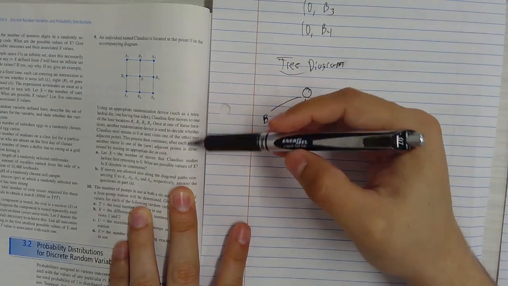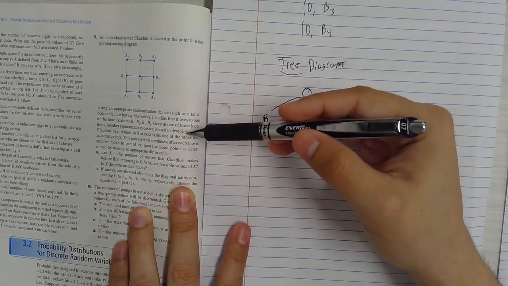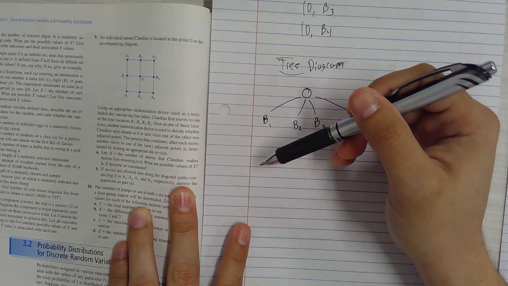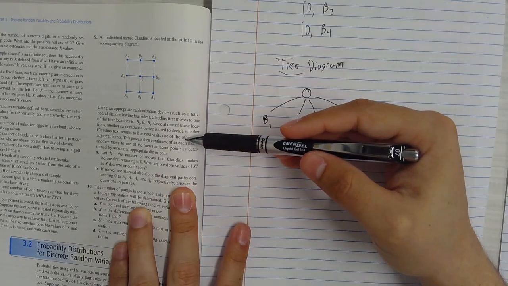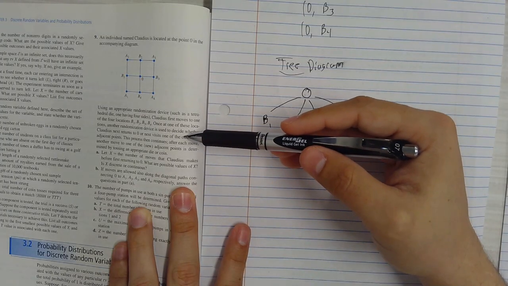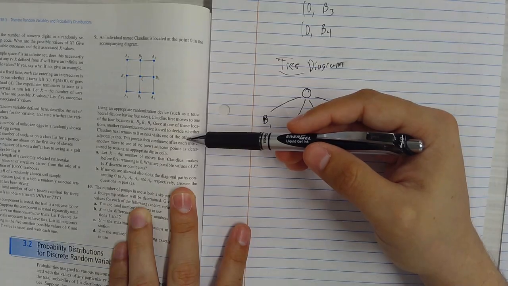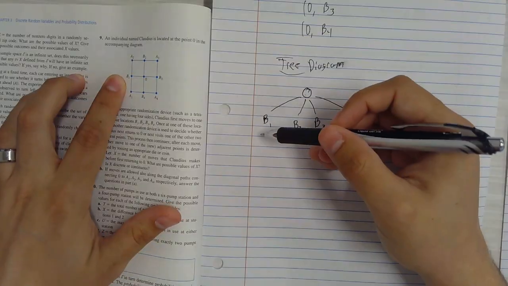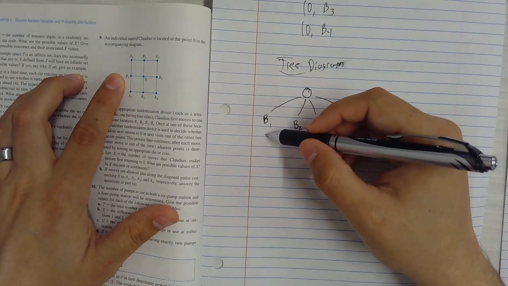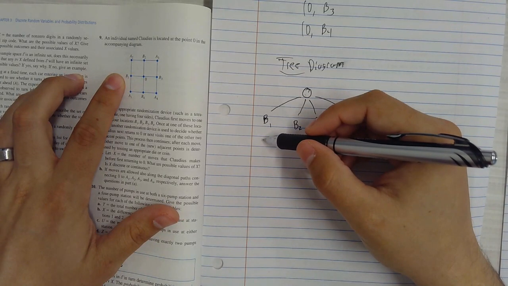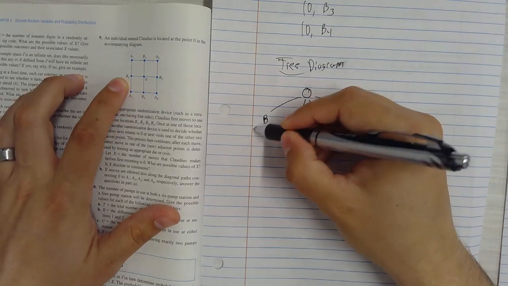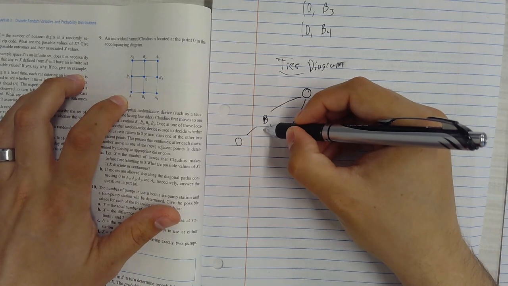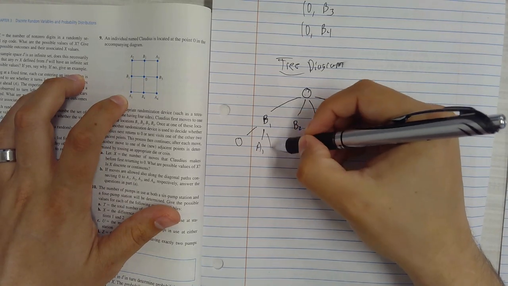Once at one of these locations, another randomization device is used to decide whether they return back to 0 or visit one of the other 2 adjacent points. Okay, so if we're at B1, the options are to go back to 0, right? Or to go to A1 or A2.